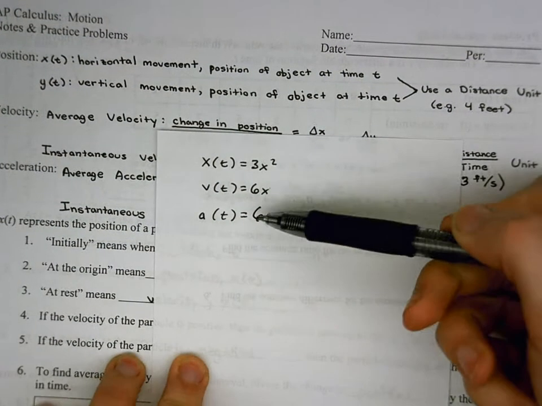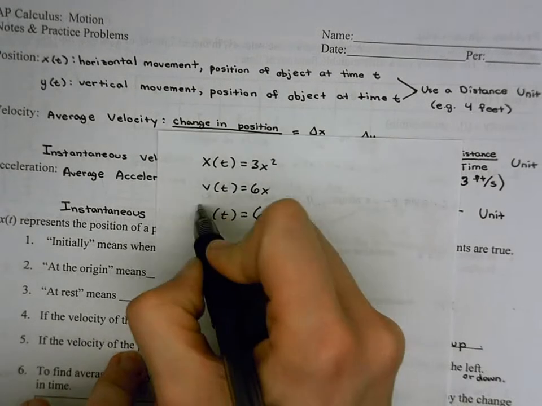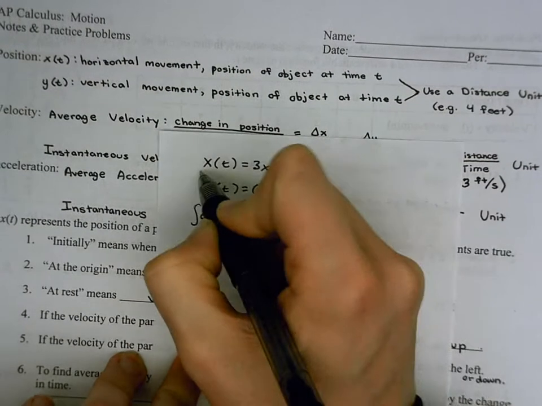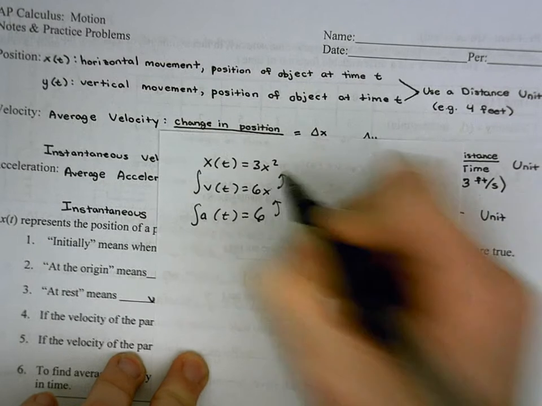The reverse then is also true, right? If we take the integral of acceleration, we'll get velocity. The integral of velocity will get position.